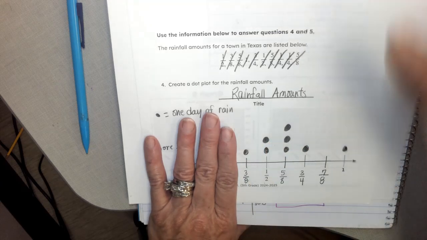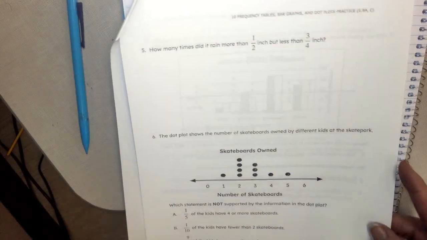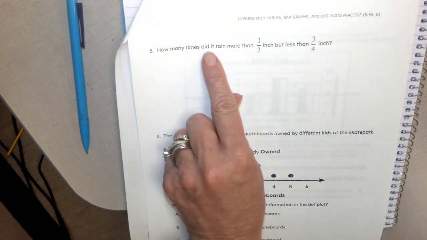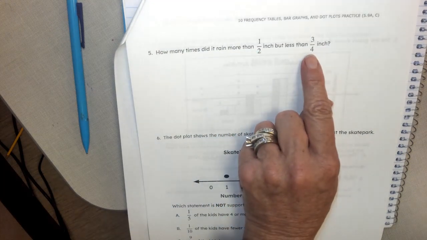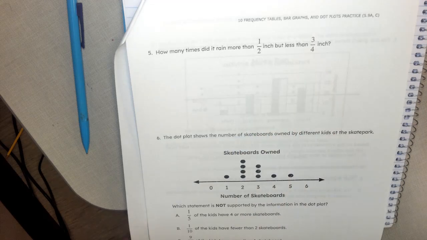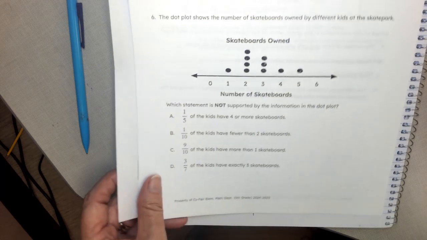So you ought to, at ease, answer this question. How many times did it rain more than a half but less than 3/4? Go ahead and look at number 6 right now.